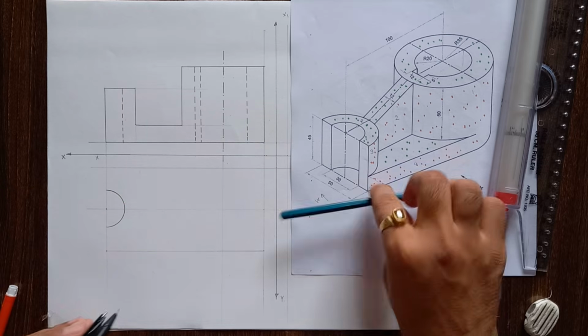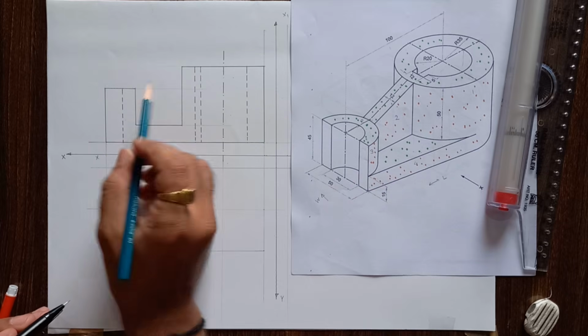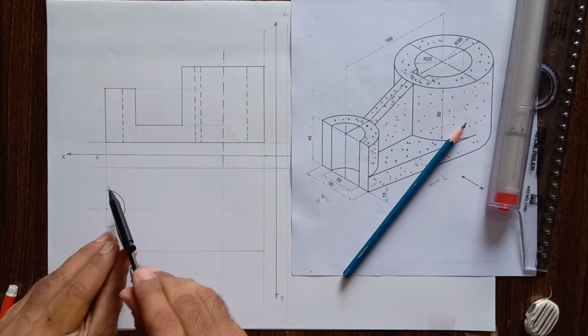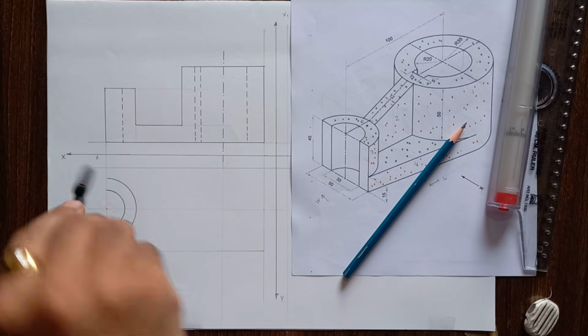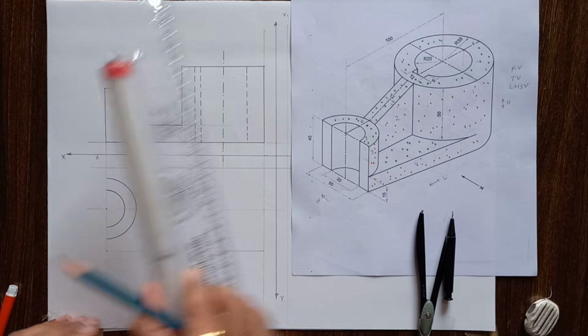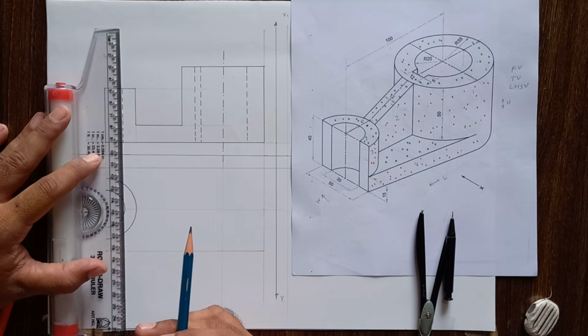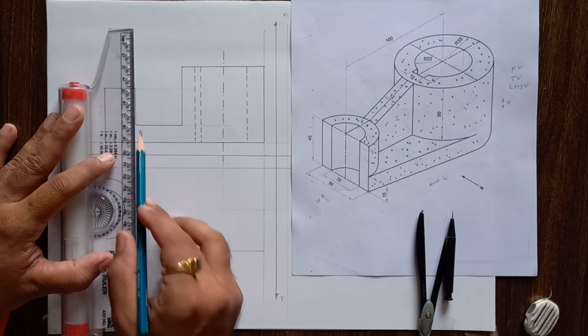Similarly, this distance is 25 mm. We have already marked this distance here. So take this distance in a compass and draw another half circle. By using the projection from the front view, we can also draw these circular parts.